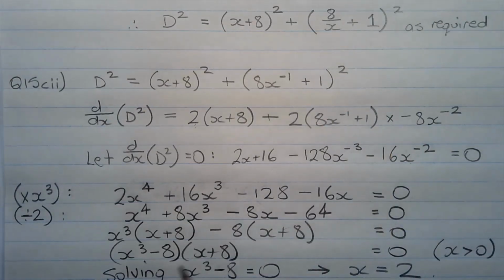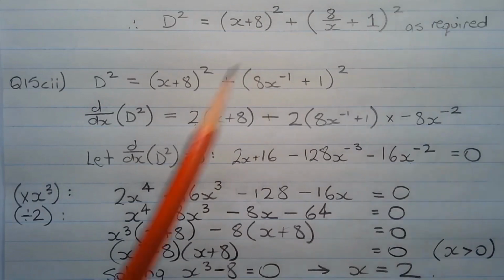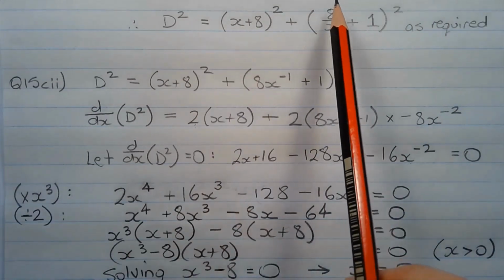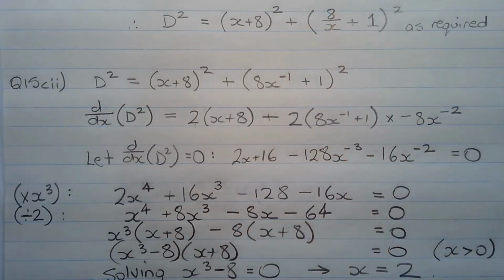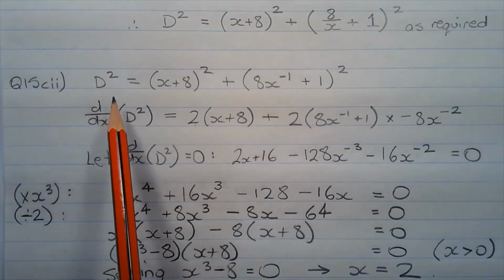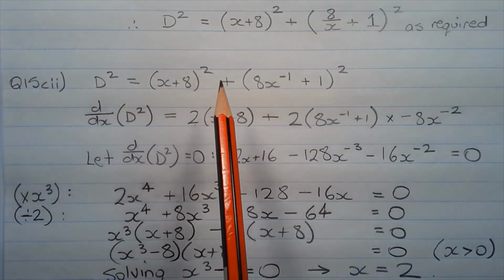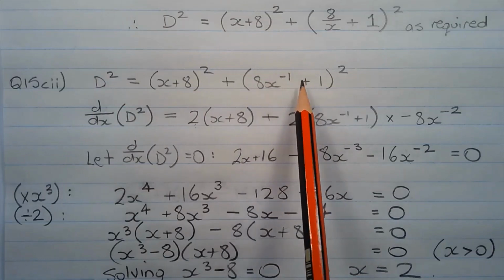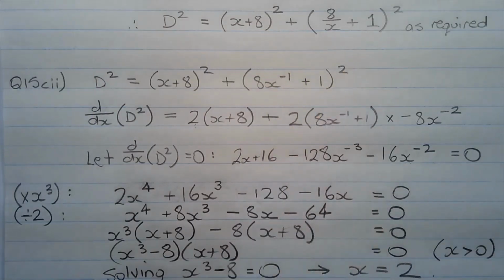But before we do that, we need to express the right-hand side using index notation. So 8 over x needs to be written as 8x to the power of negative 1. So d squared is equal to (x + 8) squared plus (8x^-1 + 1) squared.